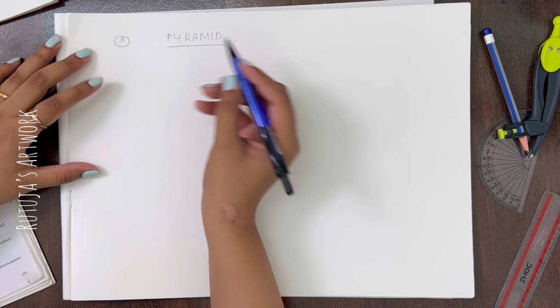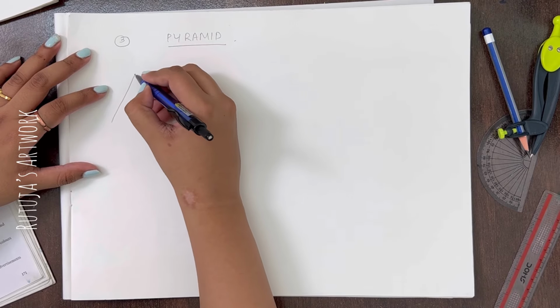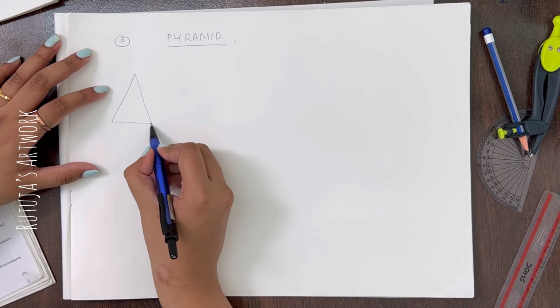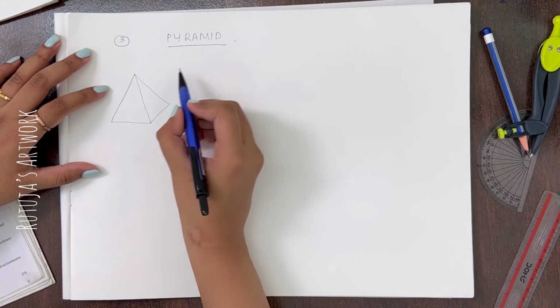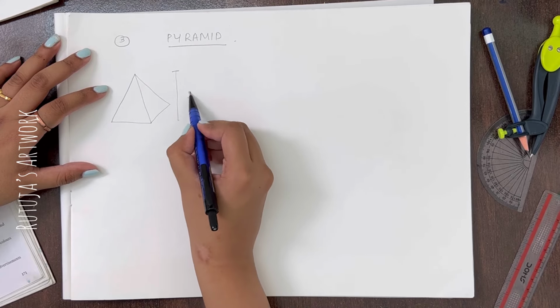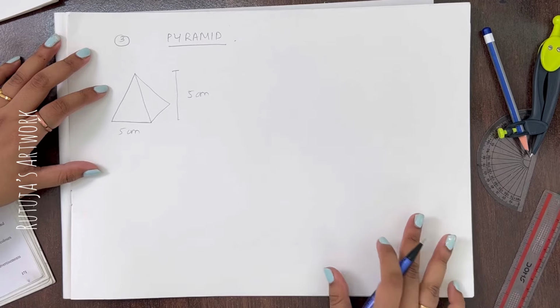So here the base and the height is same for pyramid. So this is going to be 5 and this also 5 centimeter.